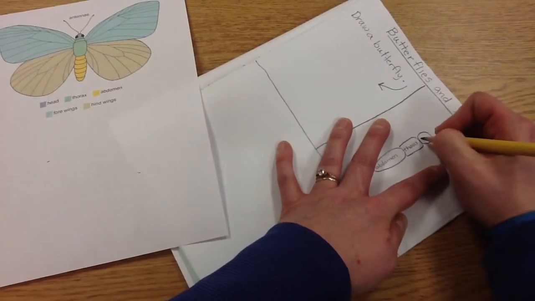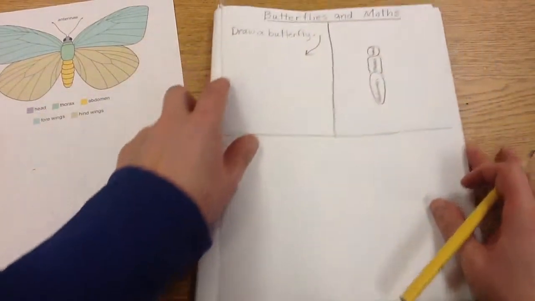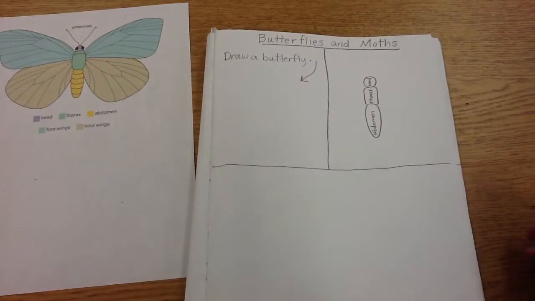And then, of course, I'm going to write head, H-E-A-D. Make sure that you draw the parts big enough to get the words in. If you need to pause the video and do this now, that's okay.